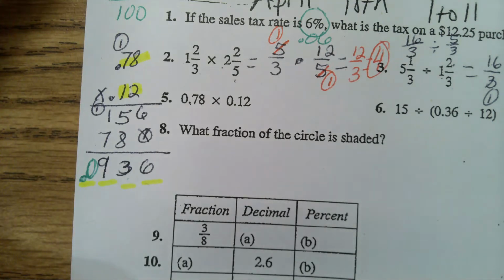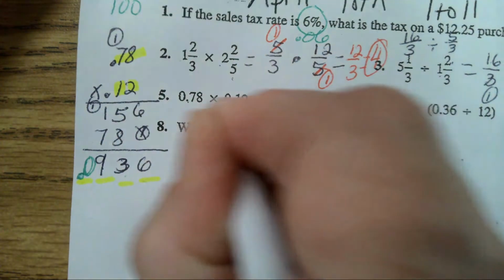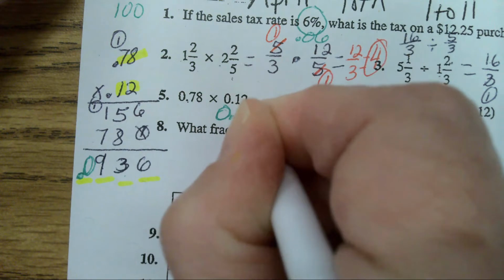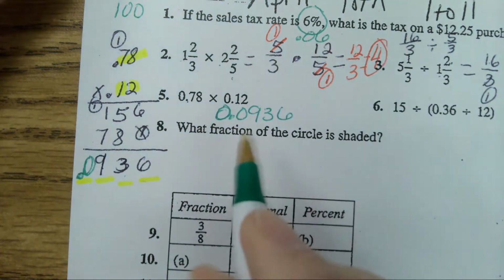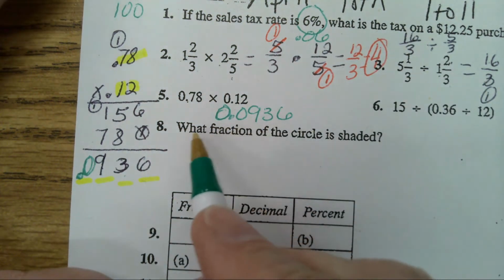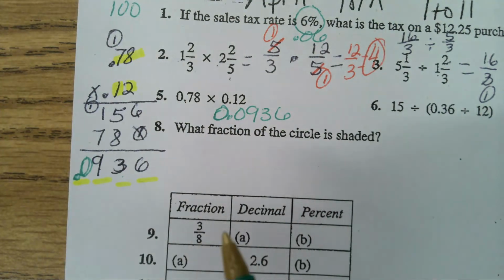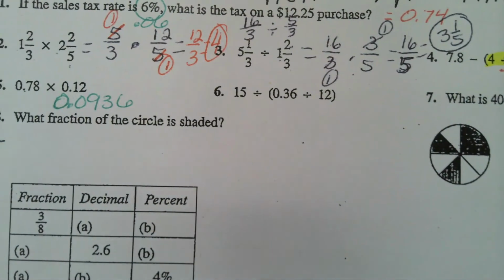Everyone okay with number 5? Good. So it was the answer. You could have that or 0.0936. Usually in the book or on a test they would write it like this as opposed to just 0.0936, okay? Number 6, what am I going to do first in this problem?